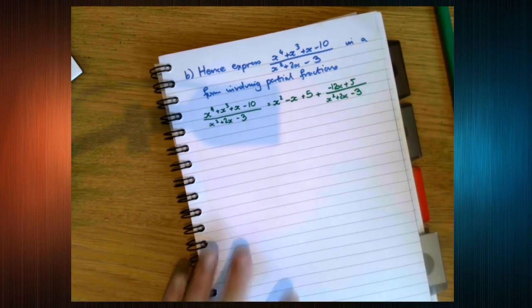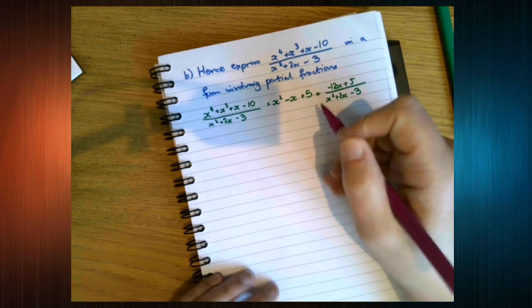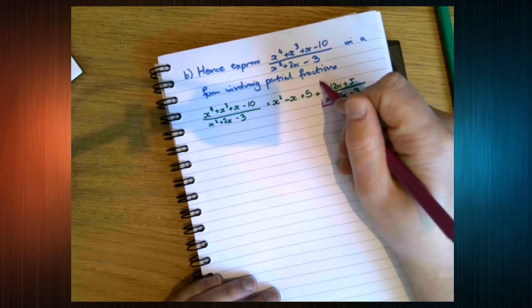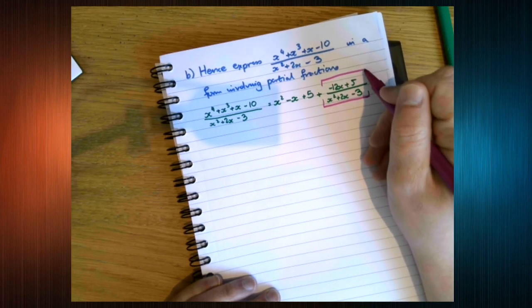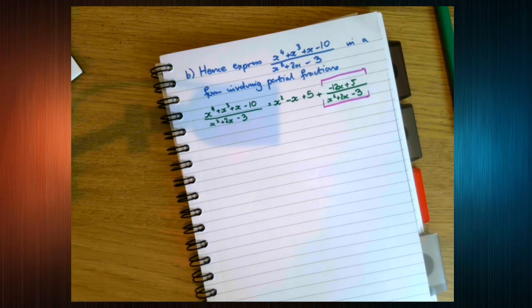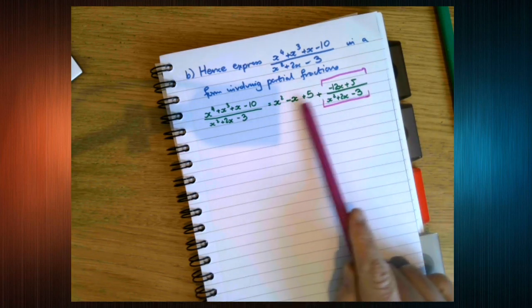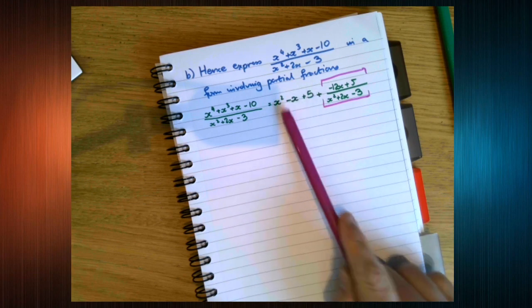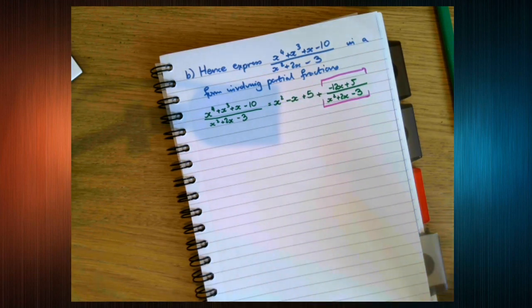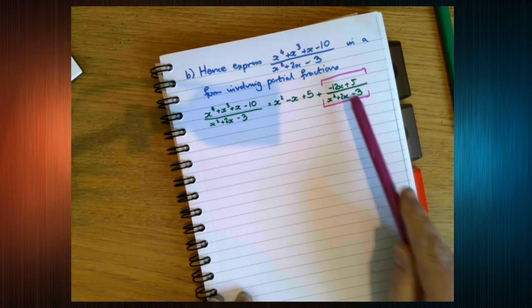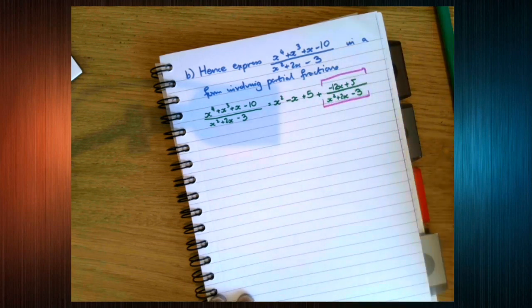So this is the bit we need to worry about. This is the bit that we need to use our partial fractions method on, because that's not partial fractions. We can see this bit is fine. There's nothing wrong with that. That's as simple as it gets. This we need to simplify further.